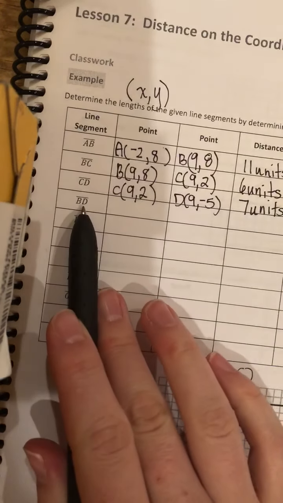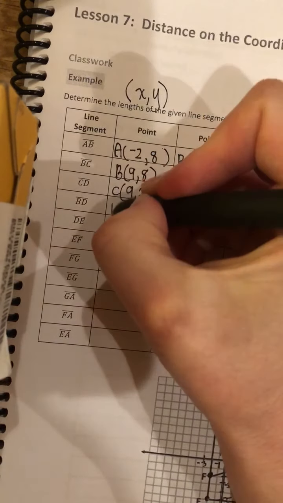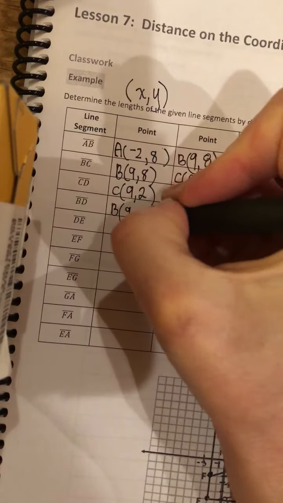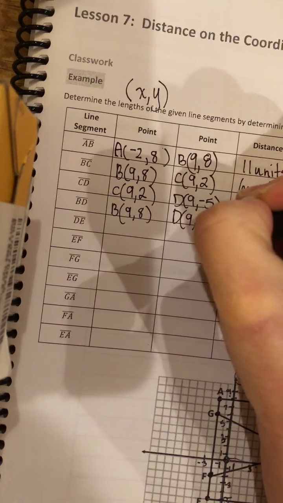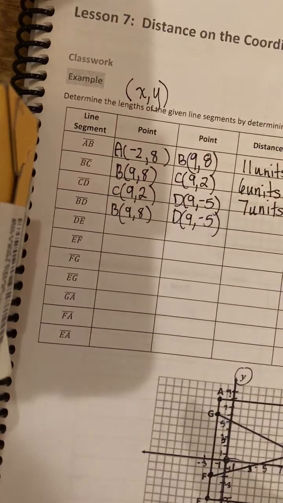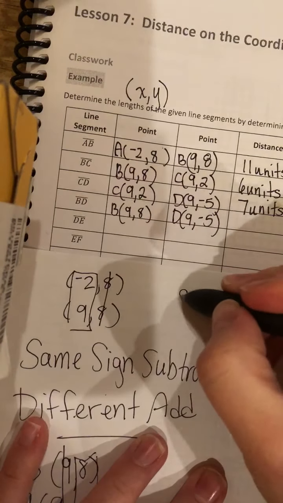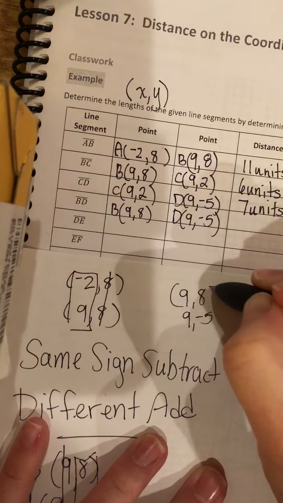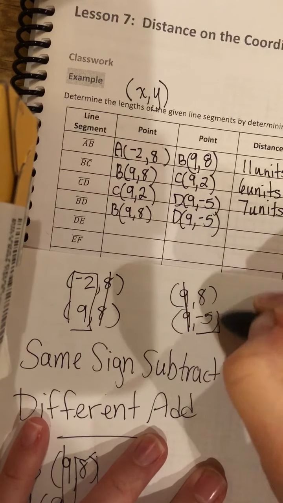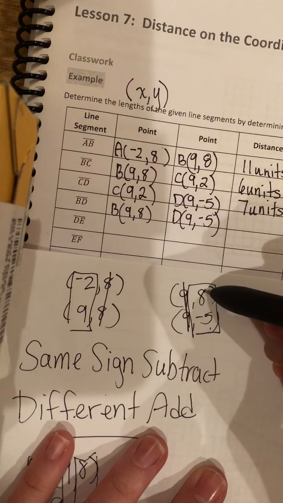Okay, B, D. Well, I already have B. B is at 9, 8, and D is at 9, negative 5. So, here's my scrap paper. 9, 8, 9, negative 5. Cross out the ones that are the same. Say same sign, subtract, different, add.